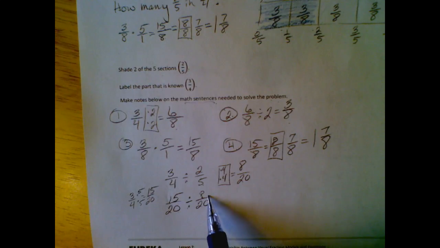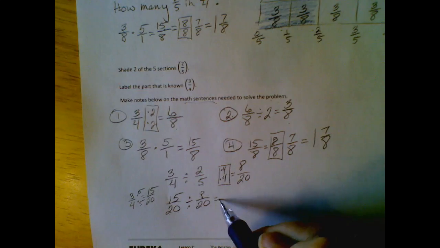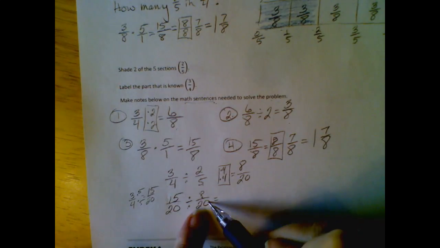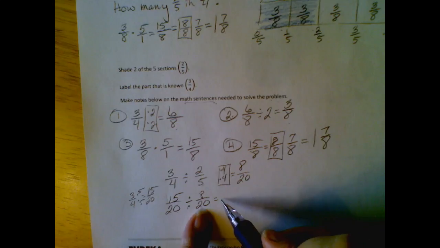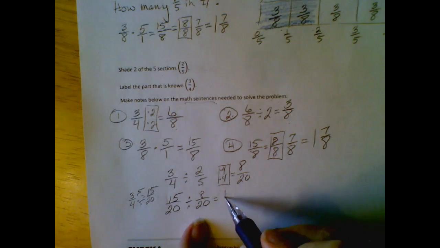15/20 broken into groups of 8/20. So how many groups of 8/20 in 15/20? Okay, so there's one full group of 8/20 in 15/20.